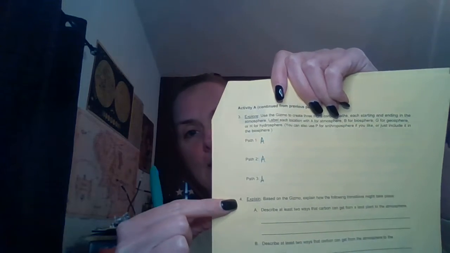Pathway 1 starts with atmosphere, so I'm going to write the letter A. Pathway 2 starts with atmosphere, so I'm going to write the letter A. And pathway 3 starts with atmosphere, so I'm going to write the letter A. Okay, so it should look like this. All right? Now I'm just going to write an arrow or a dash.